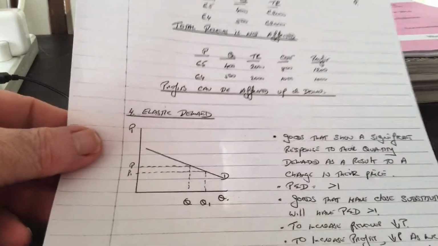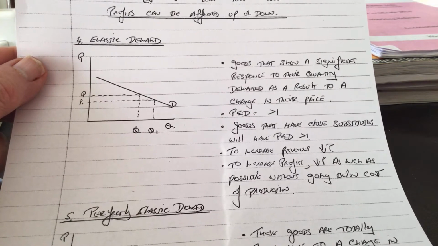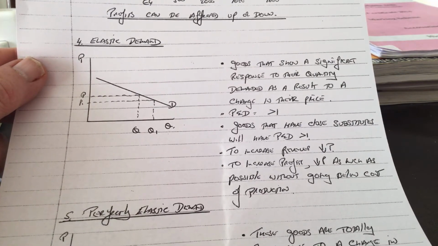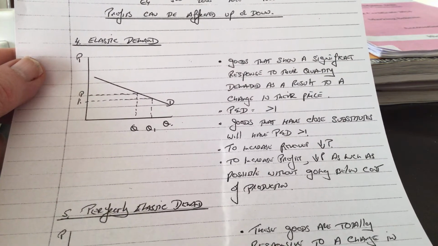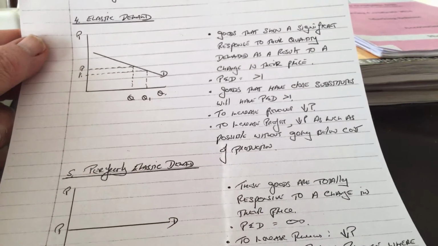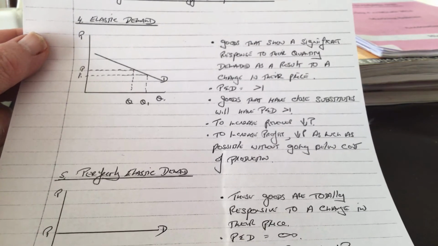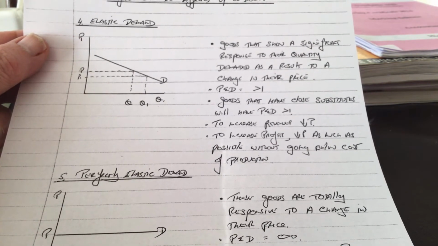The 4th one then is elastic demand or relatively elastic demand. Goods that show a significant response to their quantity demanded as a result of a change in their price have a PED greater than 1. Goods that have close substitutes will have a PED greater than 1. So in other words, to increase revenues, we must reduce our price.